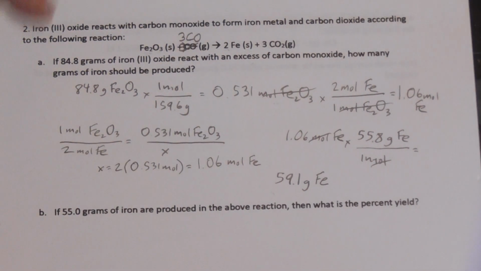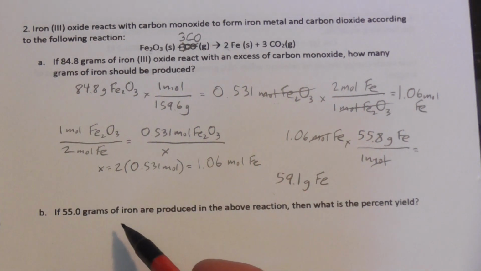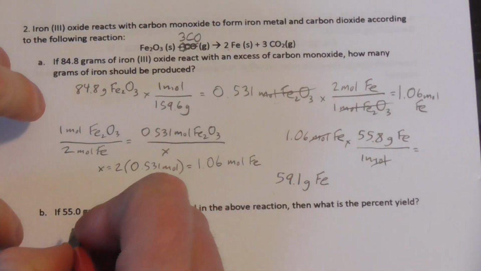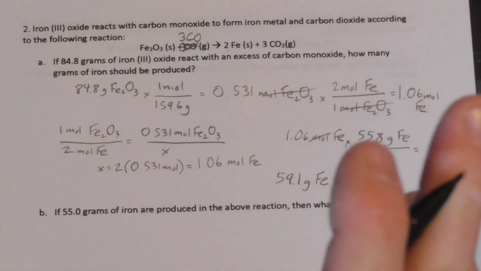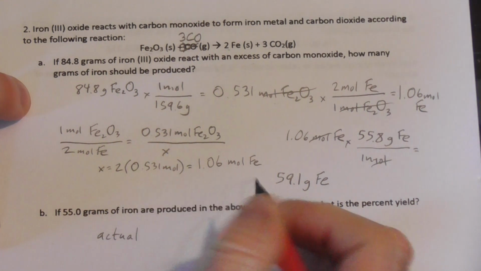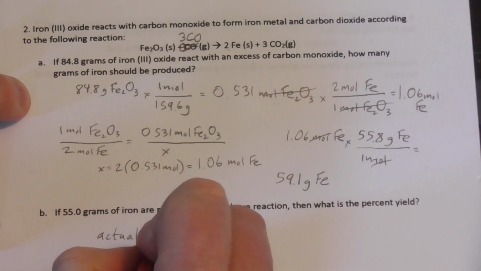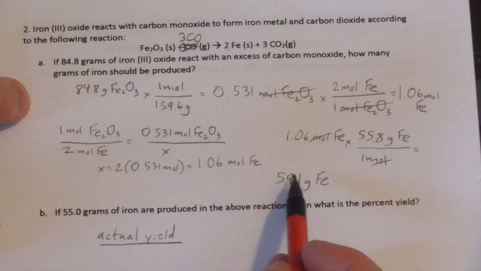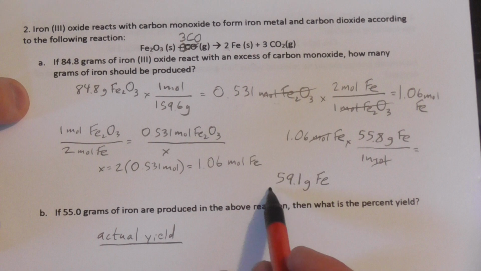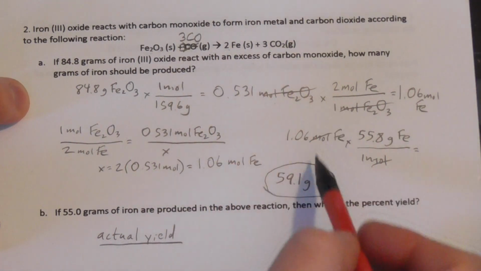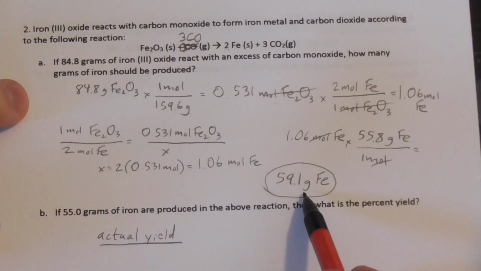Now, the bottom thing says if 55 grams of iron are produced in the above reaction, what is percent yield? So, percent yield is how much you actually get. We call that the actual yield, over what was a theoretical yield. I did not perform this reaction. I just determined how much I should get based on the math. This is how much product I should get. This is how much iron we should get.